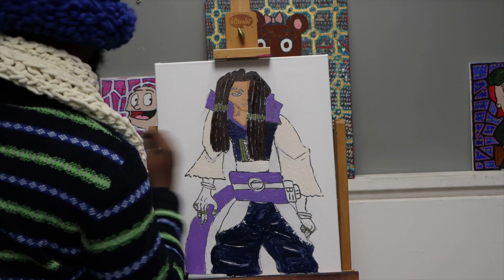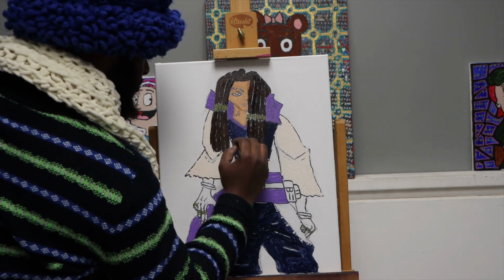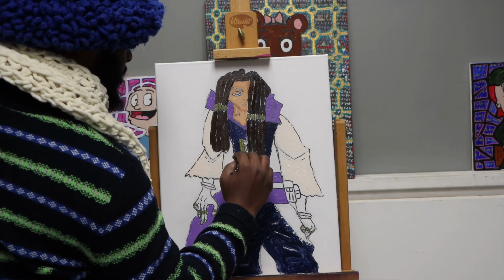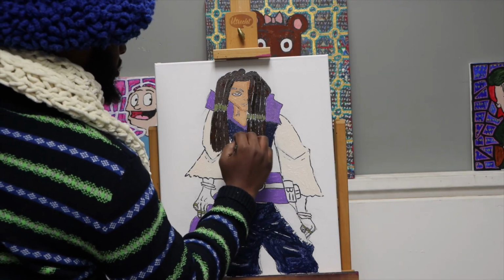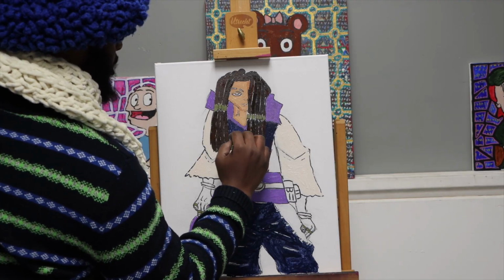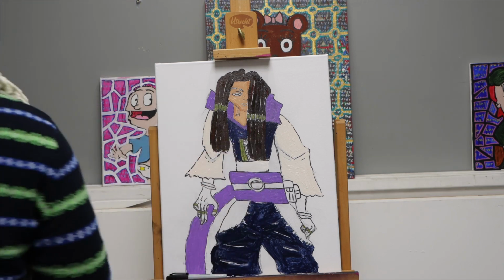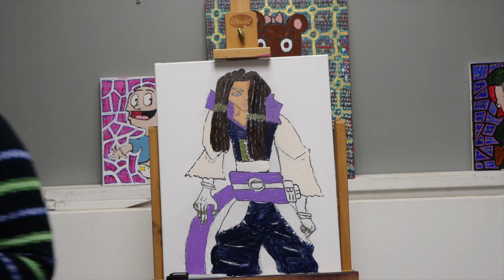So now that you have his vest, you have most of his outfit done. You're gonna do his hands last. And then we're gonna wait for it to dry, and then we're gonna re-outline our character after we finish the belt buckle and the little things on the side.